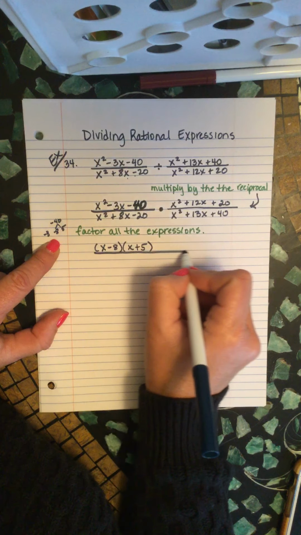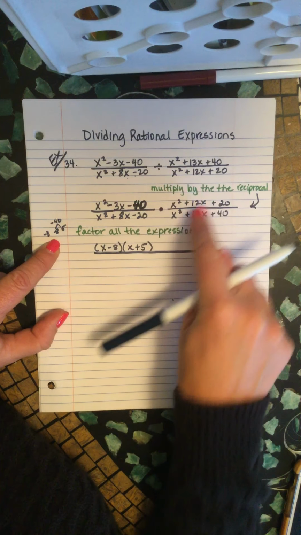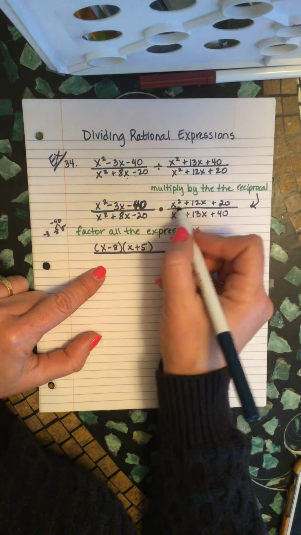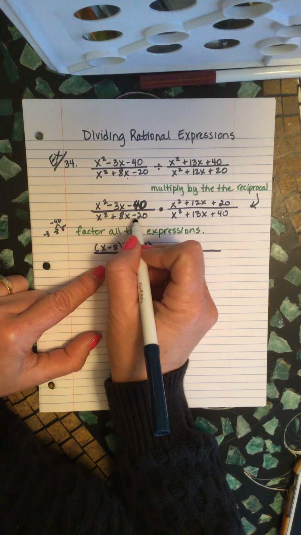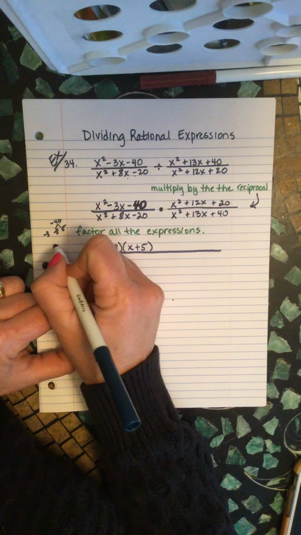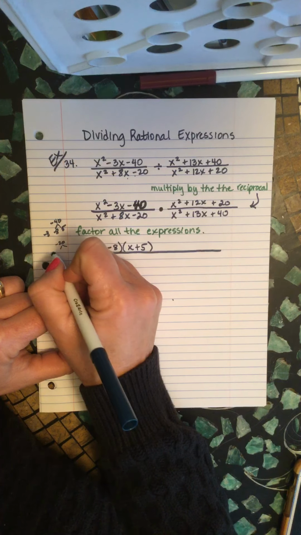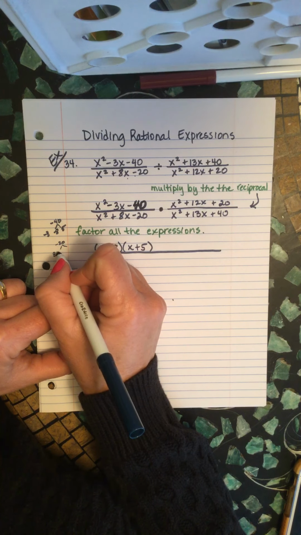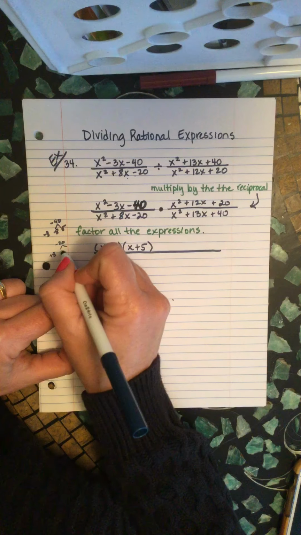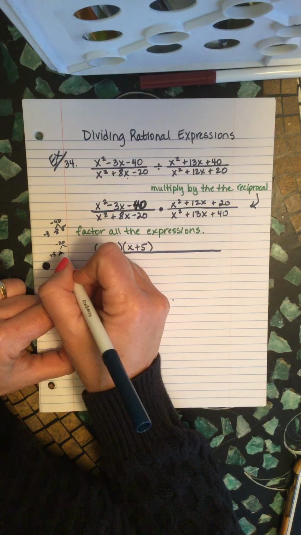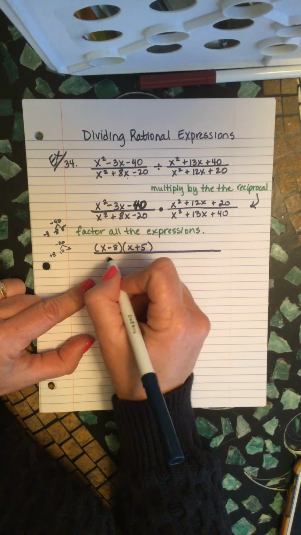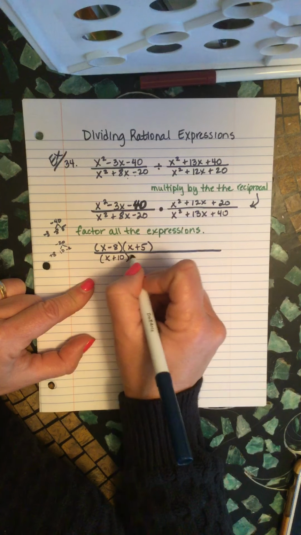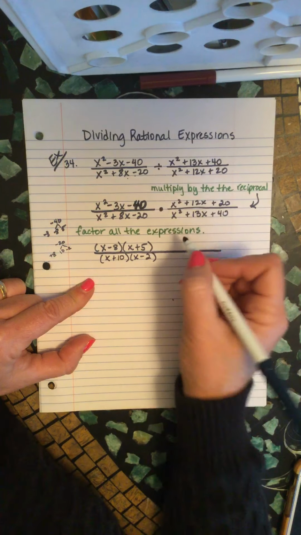And remember, we can put all the numerators in the numerator and all the denominators in the denominator. Okay, so down here, I need two numbers that multiply to negative 20 that add up to 8. So 2 and 10 does, and this is a positive 8, and we need a positive and a negative, so I have 10 and negative 2. So I have x plus 10 and x minus 2.